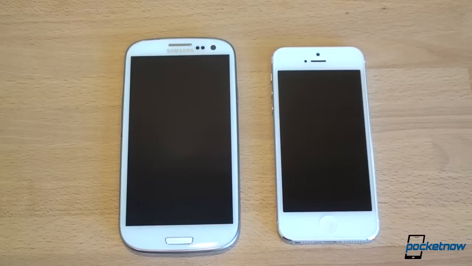Now, both of these devices have pretty much the same specs if you go down the list. They both have LTE, they both have 8 megapixel cameras on the back and higher resolution cameras on the front at around 1.2, 1.3 megapixels. They both have Wi-Fi a/b/g/n and Bluetooth 4.0. The Galaxy S3 has NFC support. The iPhone 5 does not have NFC support. So again, vastly different devices, and we're going to compare the software experiences of both.